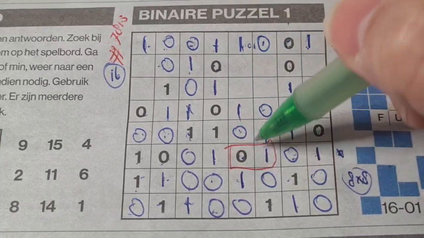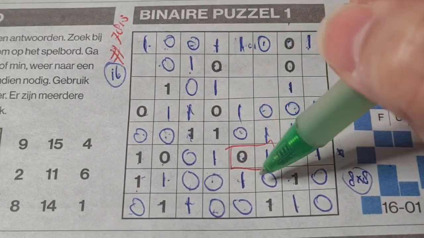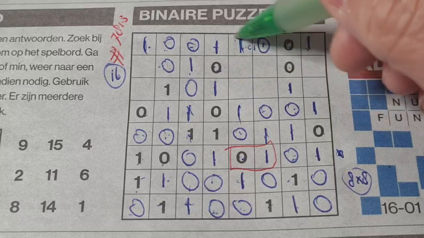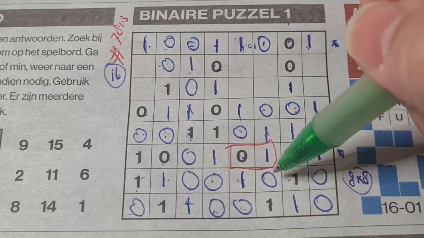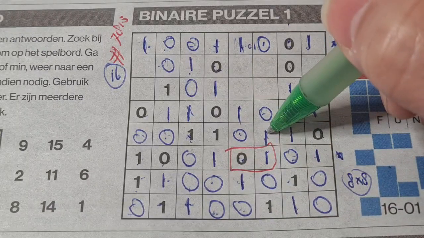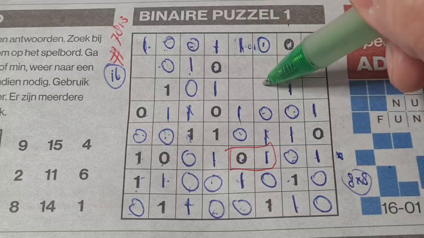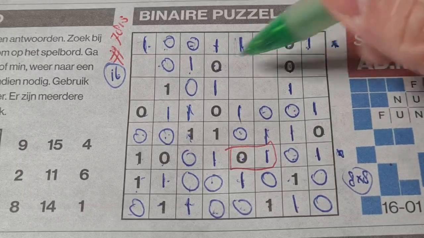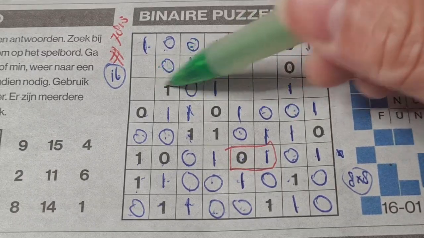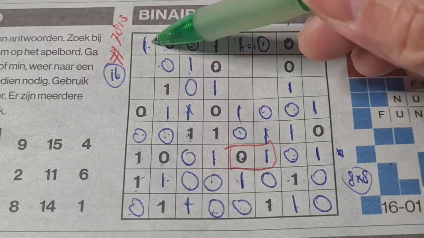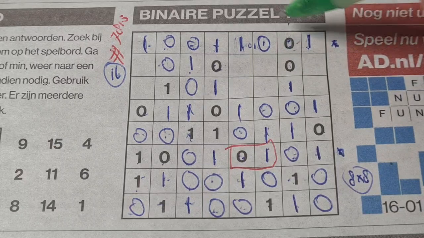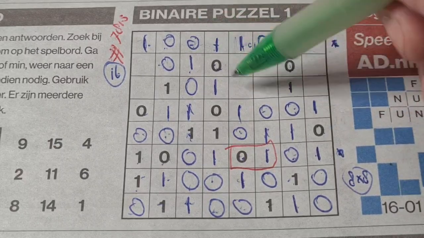Okay, still having here 1 2 3. Of course I cannot place the 1 there. Here 1 2 3. Okay, we have here 3 O's, 3 1s here. This one I don't have to compare exactly, but anyway, 1.